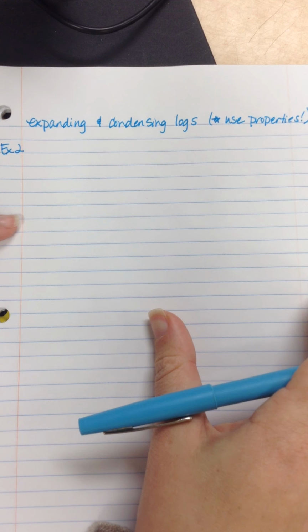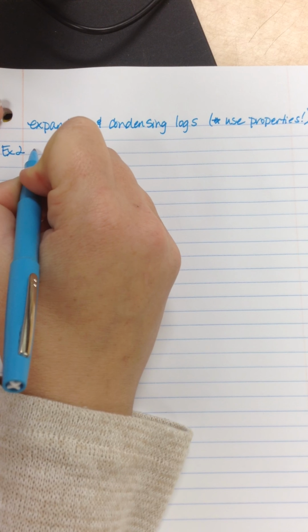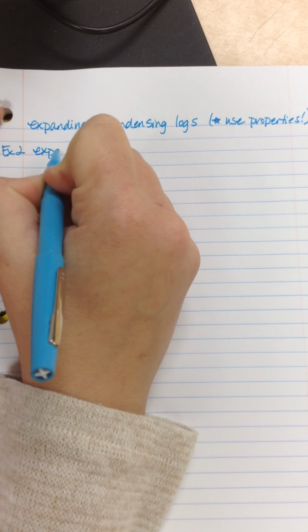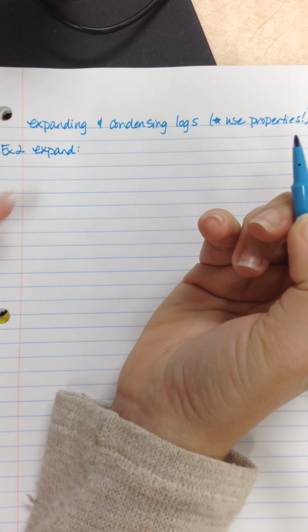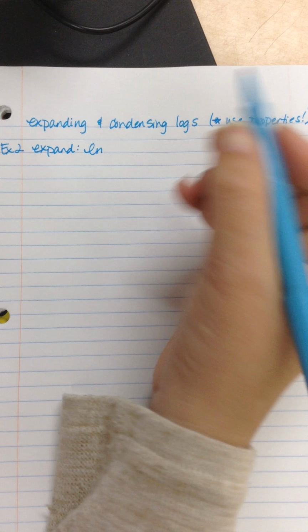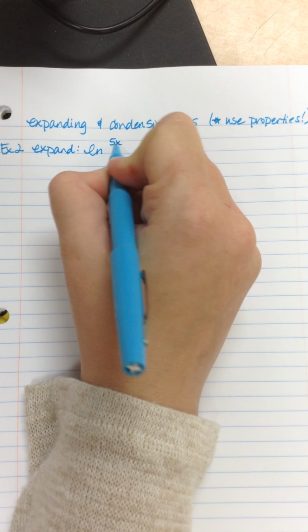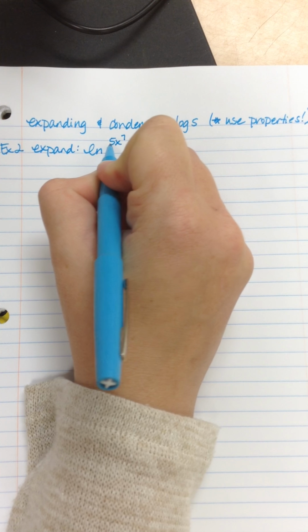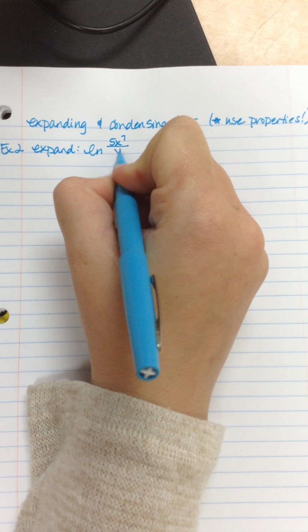Use the properties that we just learned. This is going to be example 2. So this time, instead of evaluating, I want you to expand. And here's your problem. Ln, remember that's the natural log, of 5x to the 7th power divided by y.